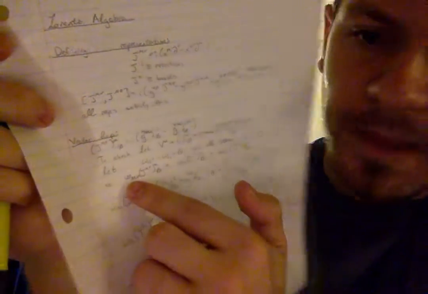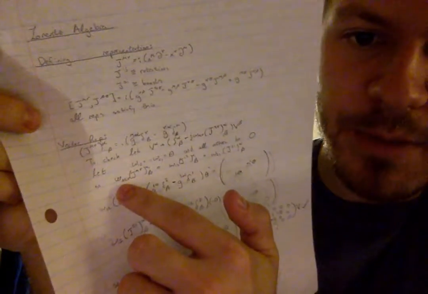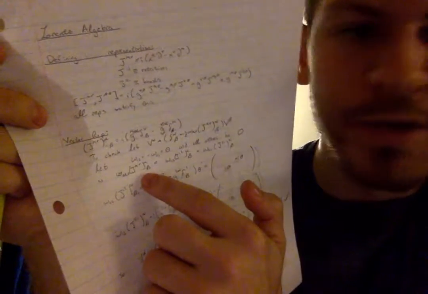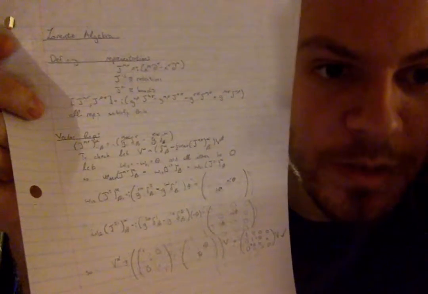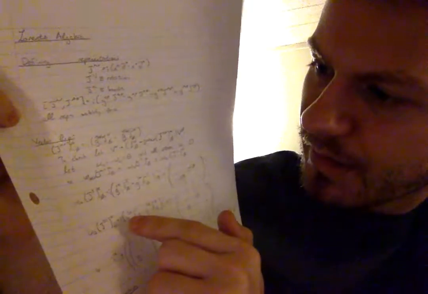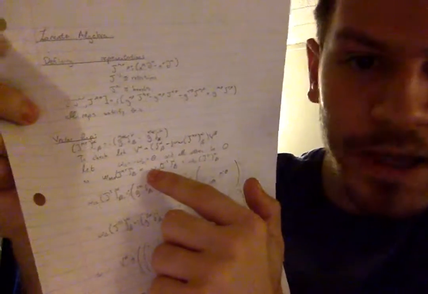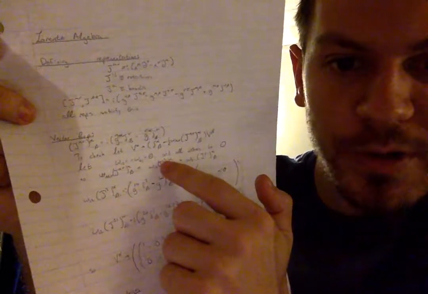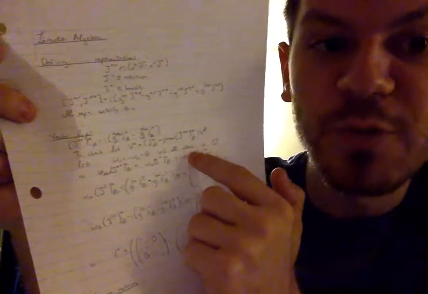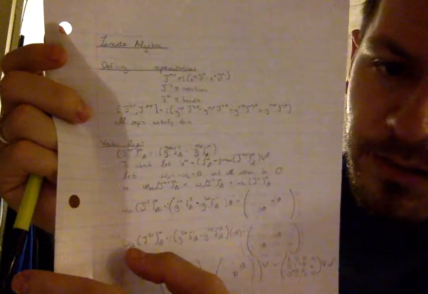So what I did is I said I want to calculate ω_μν (J^μν)^α_β for the 2 non-zero ones, which is 1,2 and 2,1. So it's ω_12 (J^12)^α_β plus ω_21 (J^21)^α_β. Okay, and then I just plugged in.